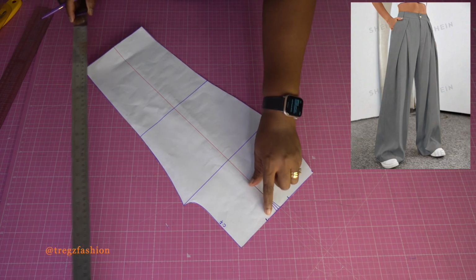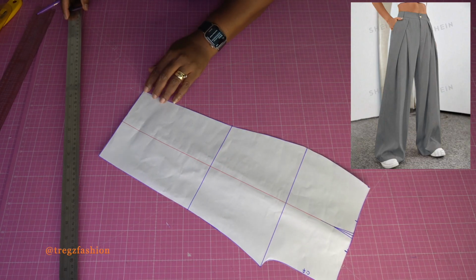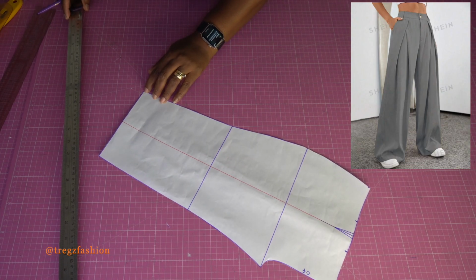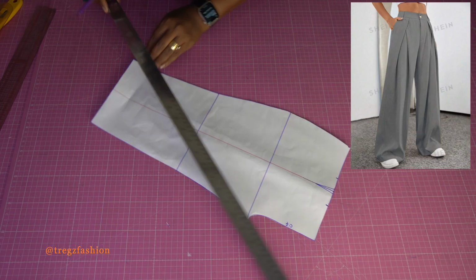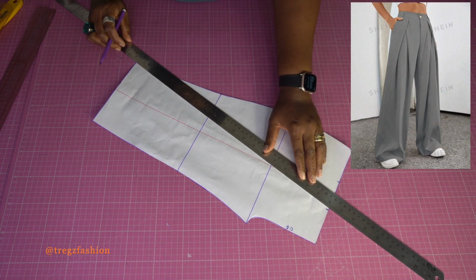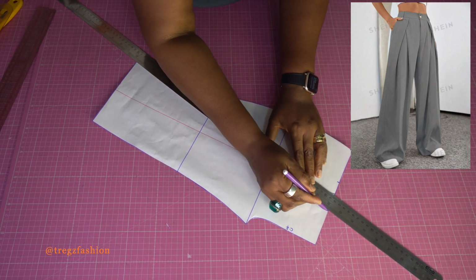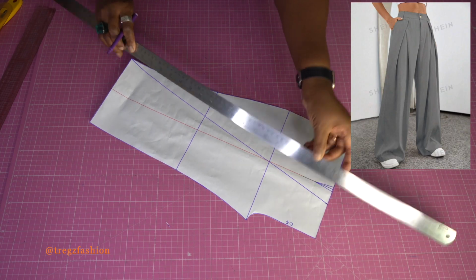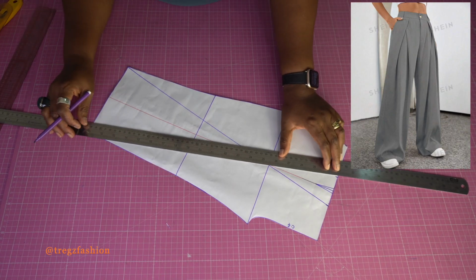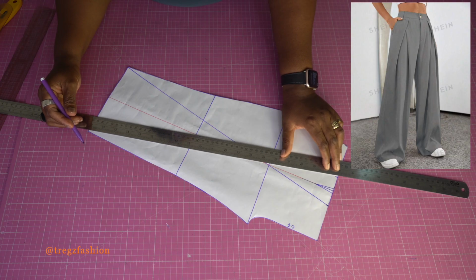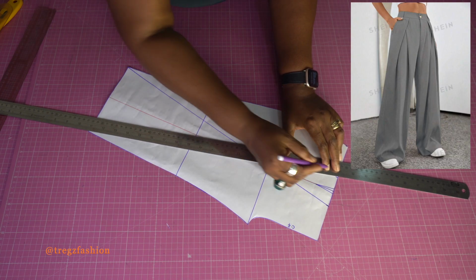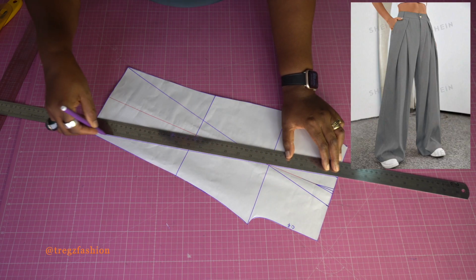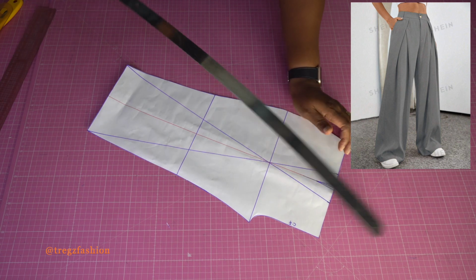Now you are going to connect this point to the hem of your pants, like so. So you draw a slash line like this, and then you're going to connect this other point to this part because that is how the design actually is, all the way down to the hem, just like so.